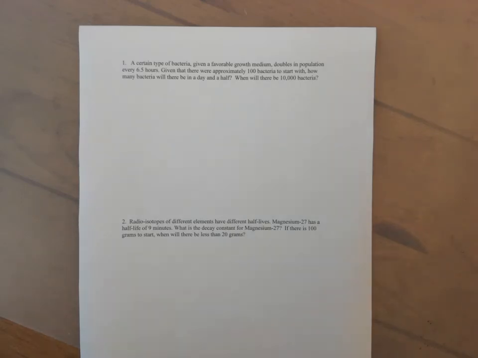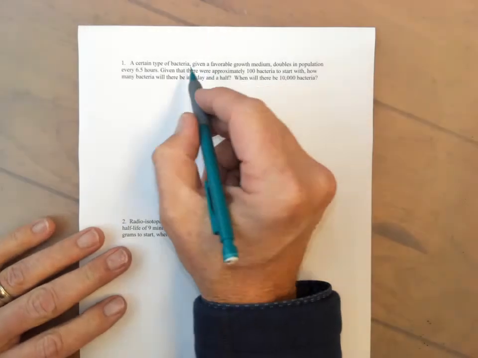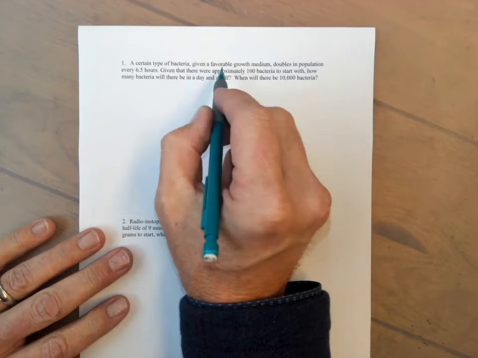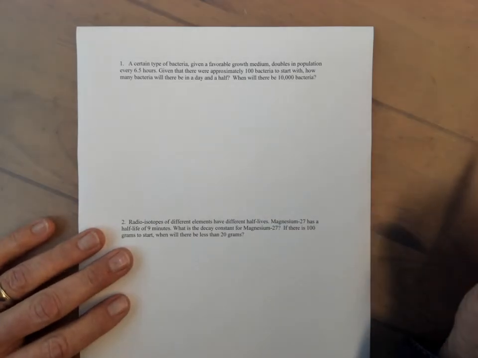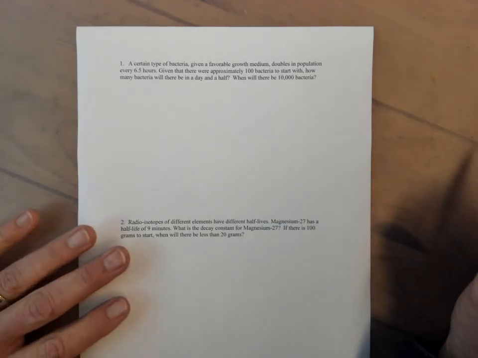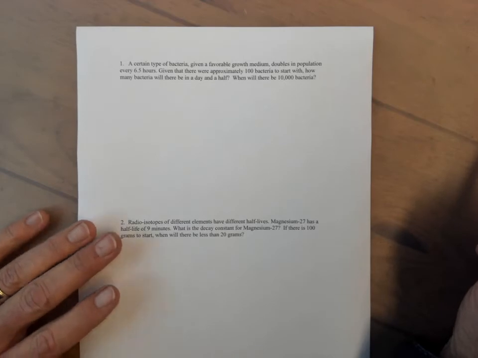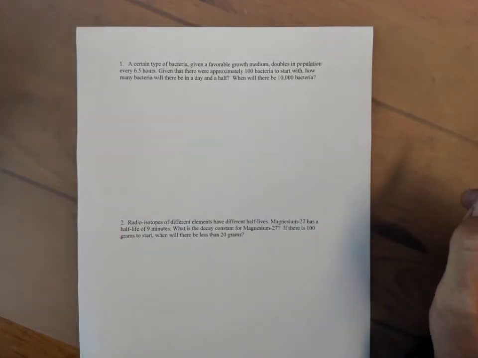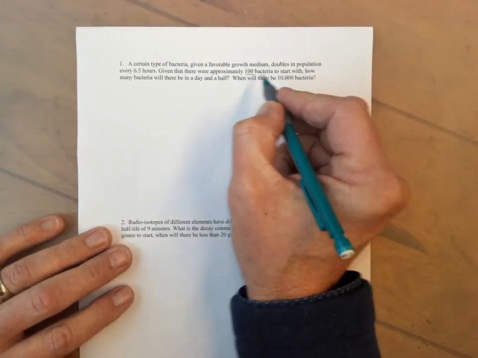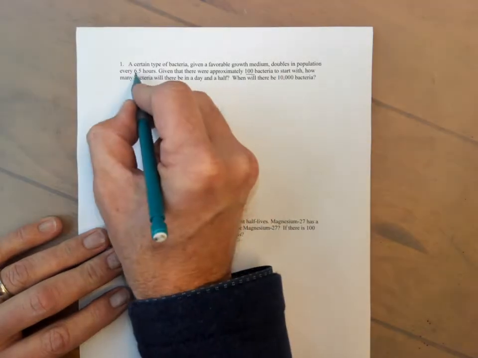Okay, we're going to look at some problems involving applications with both log and exponential functions. So we've got four problems here. The first one talks about a certain type of bacteria that, given a favorable growth medium, doubles in population every 6.5 hours. So we're going to have an exponential growth problem, which is a natural growth, so base e. We have 100 bacteria to start, and it doubles every 6.5 hours.